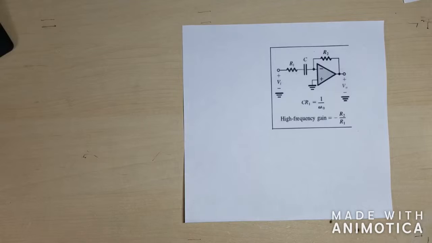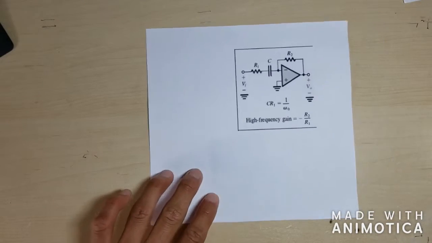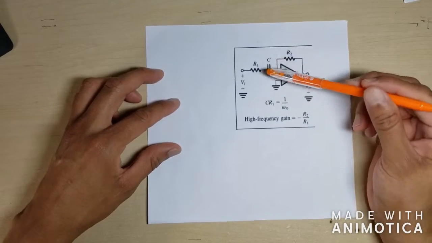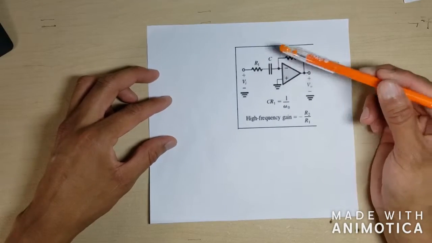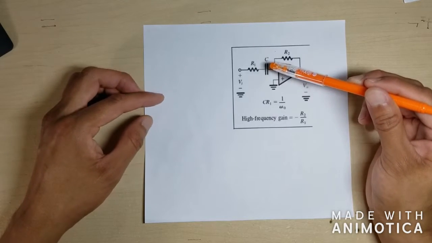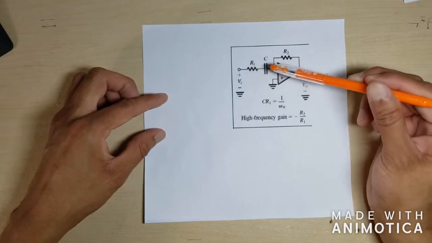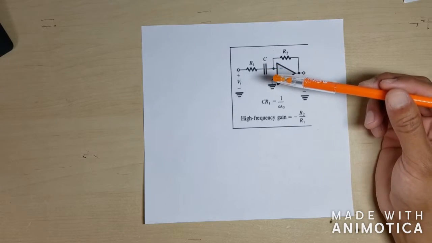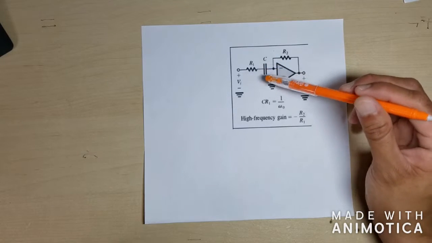So this is our circuit right here, and we have our components. But to better understand how this circuit works, first let's examine how the capacitor works in this circuit, because the capacitor is one of the most important pieces in this circuit.